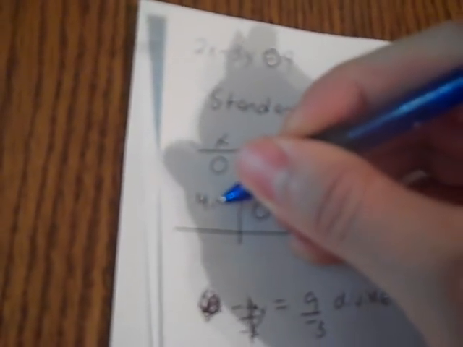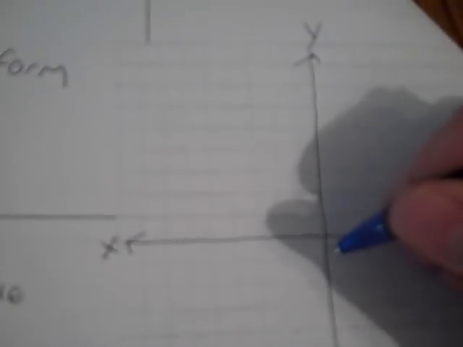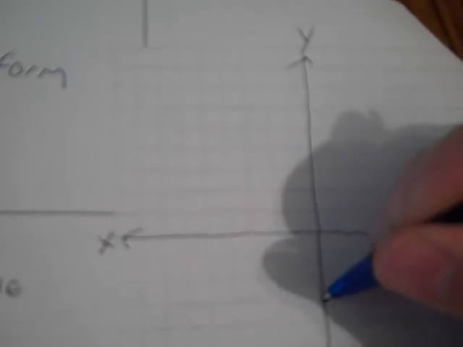Okay, now you just graph them and you pretty much have your line. Okay, so x is 0, y is negative 3. So, if x is 0, we're not going to move sideways at all, but we are going to go down 3. 1, 2, 3. And that's 0, negative 3 if you want to label the point. And then 4.5, 0.